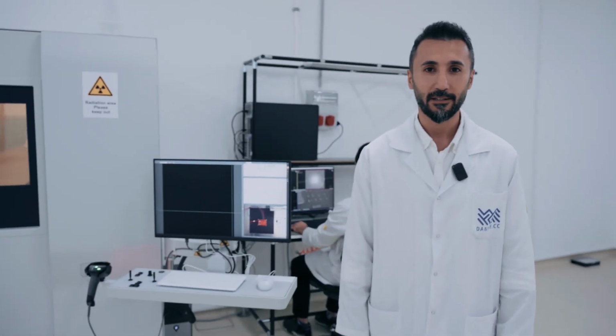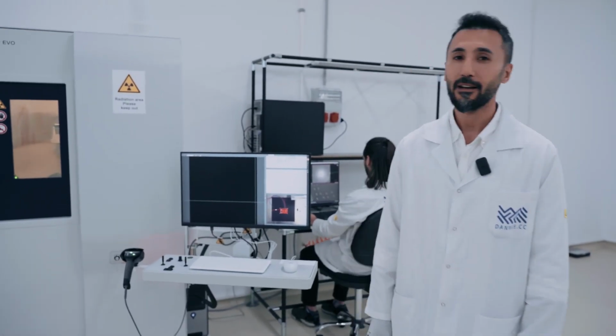During electronic board production, checking the quality of each individual board is extremely critical. With the X-ray system in our facility, we can perform 2D and 3D analyses to detect possible early faults. We don't just use our X-ray device to inspect electronic boards. At the same time, we can also analyze any mechanical or electronic component.